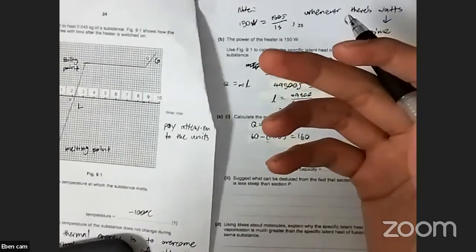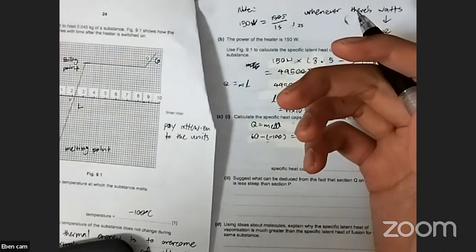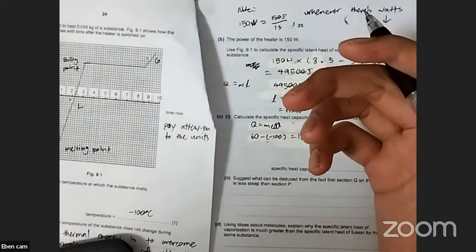Temperature. Oh, come on. Don't tell me that the thing increases because the temperature increases. No, don't tell me. There's an energy input from.